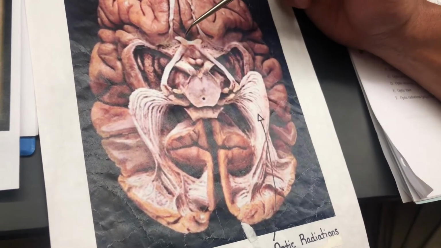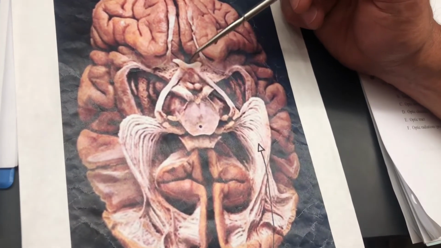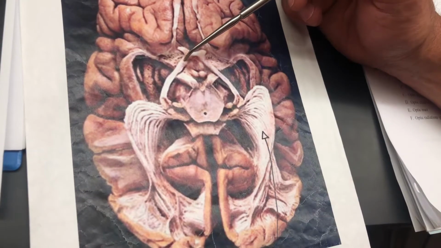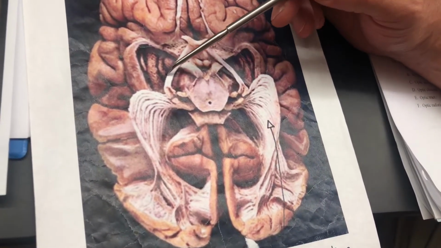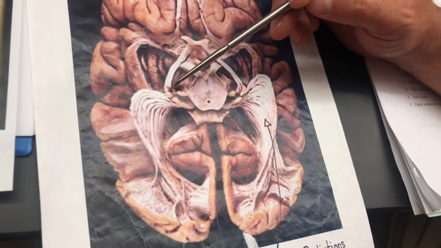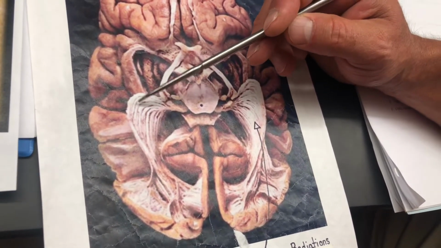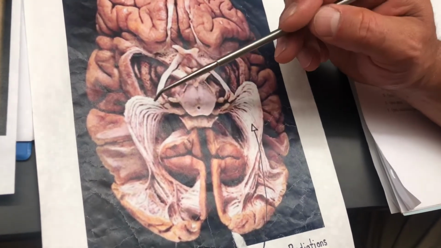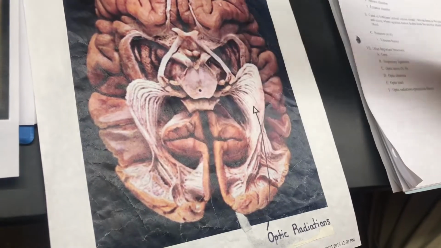So again, optic nerves merge to form the optic chiasm. The optic chiasm then sends off the optic tracts, and then the optic tracts and the nerve fibers that they contain synapse with the optic radiations. And the optic radiations are what are going to bring the final nerve impulses back to the occipital lobe.